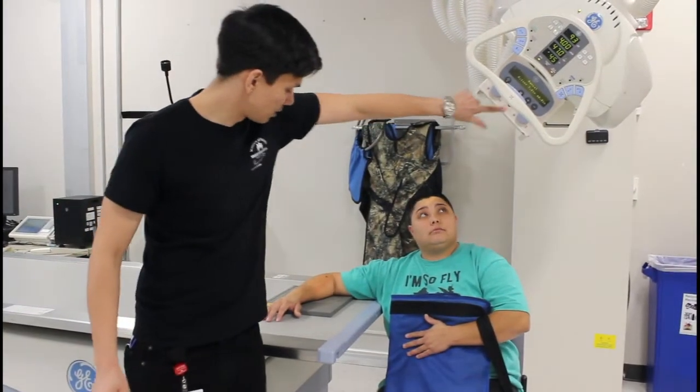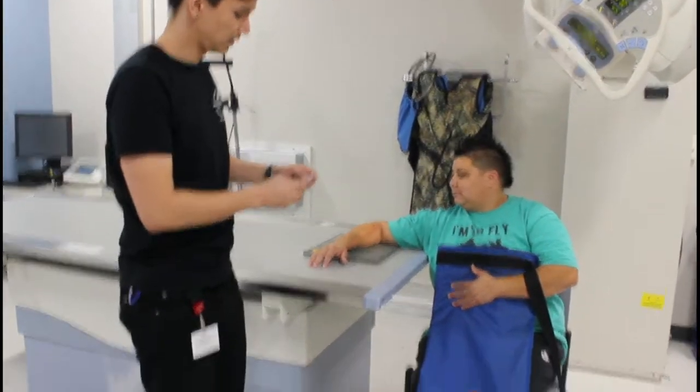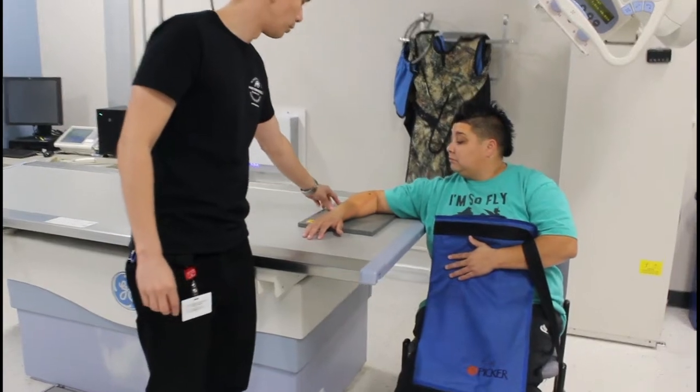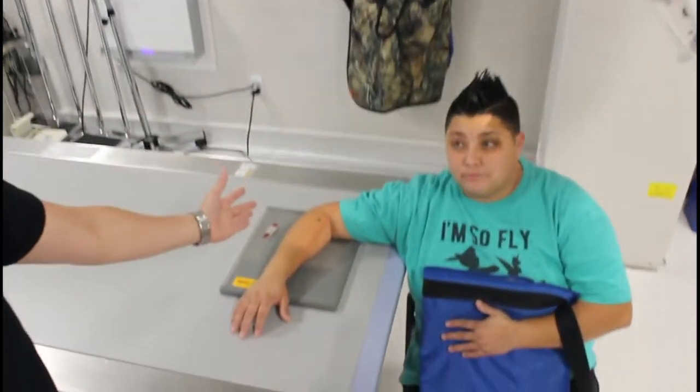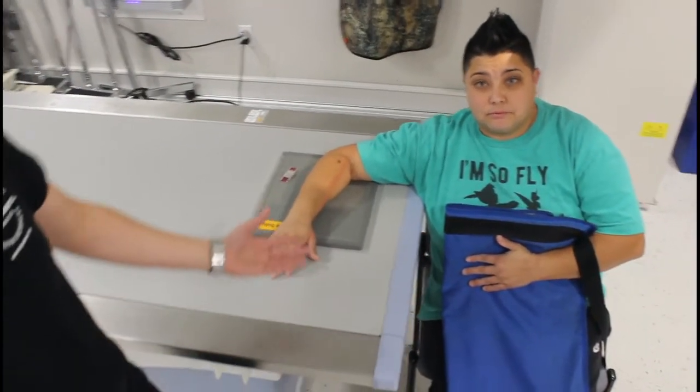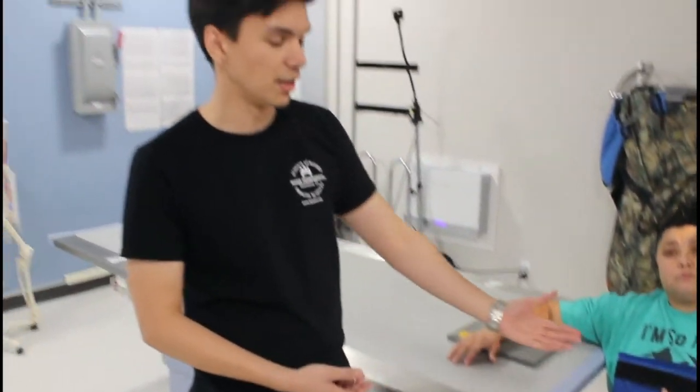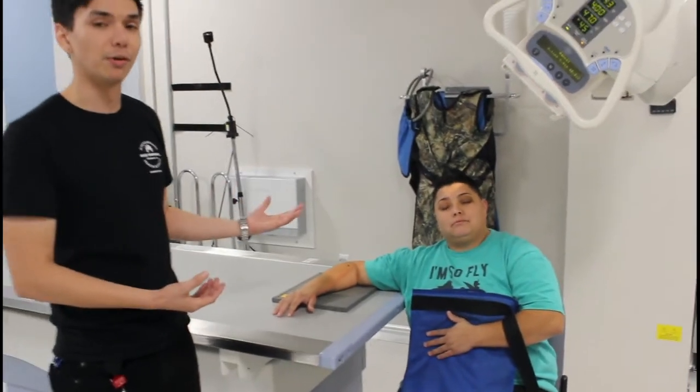We set our proper collimation, place our marker on the lateral border outside of the shadow of the anatomy of interest, measure, set technical factors, and ensure that she is shielded by running through our STAMPS method before exposing.